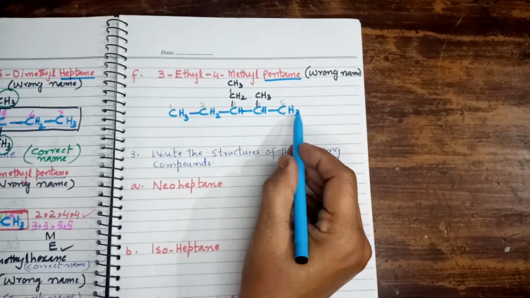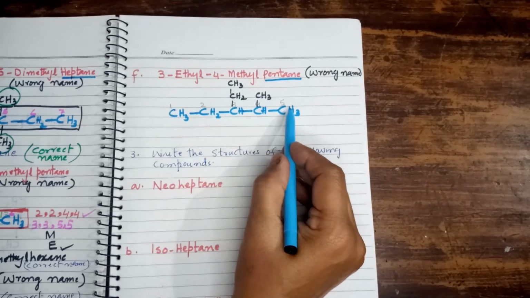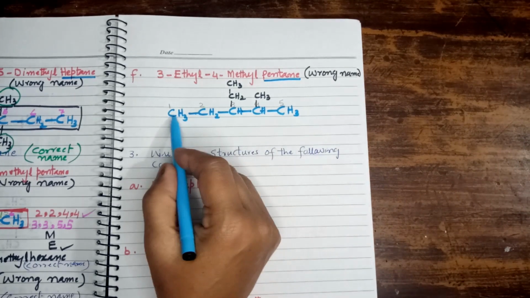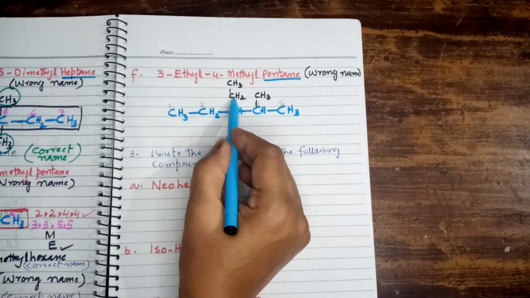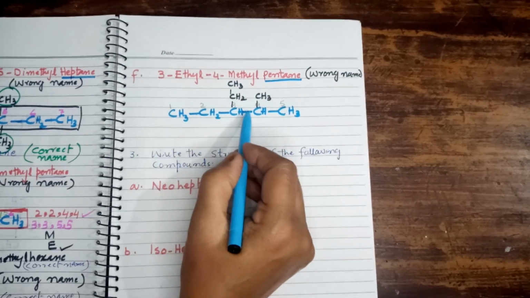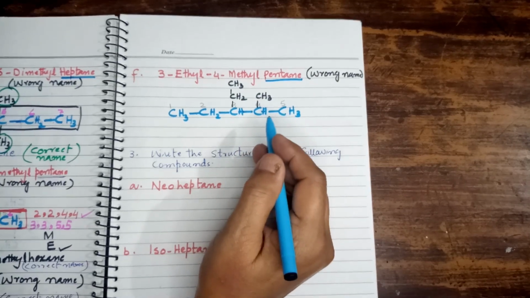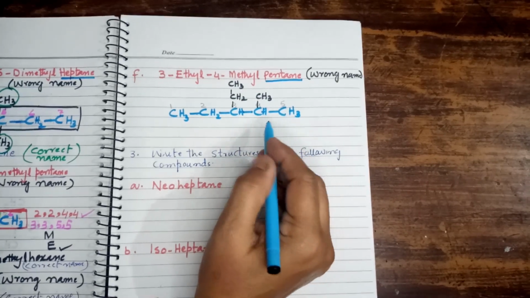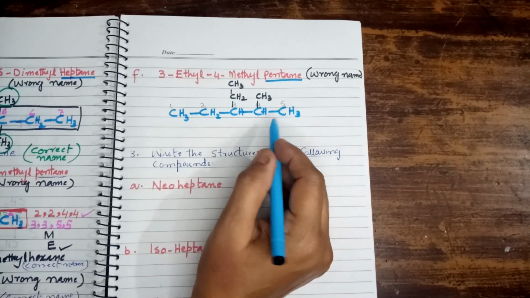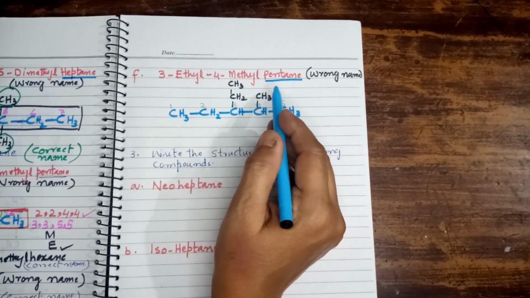Right? Now find the parent chain. This is the chain which is made up of 5 carbon atoms. Now find another chain. 1, 2, 3, 4, 5. This chain is also made up of 5 carbon atoms, right? So we are asked to indicate the mistake in this name and write the correct name of this compound.